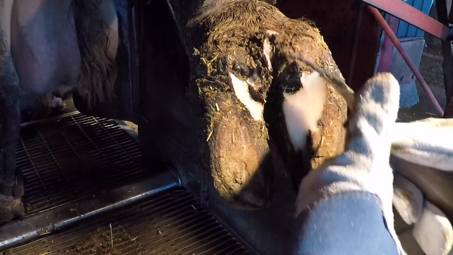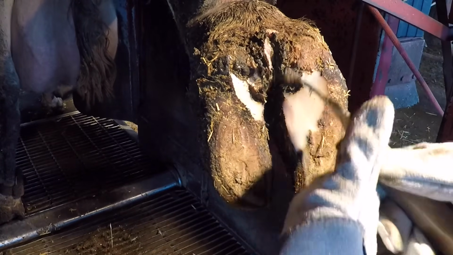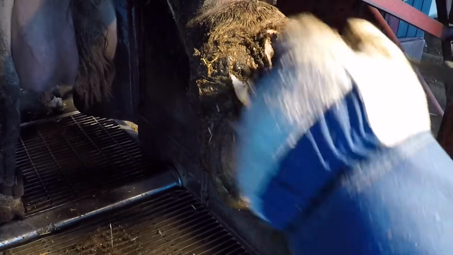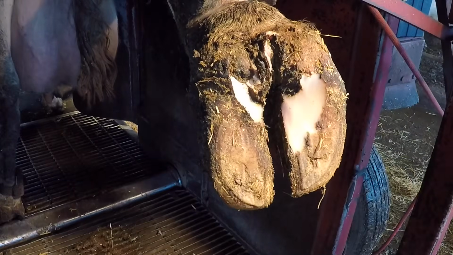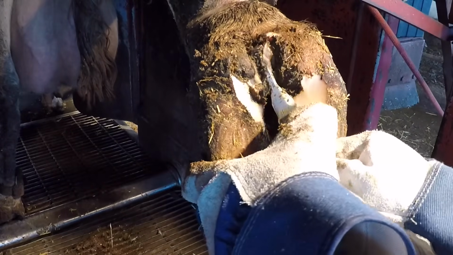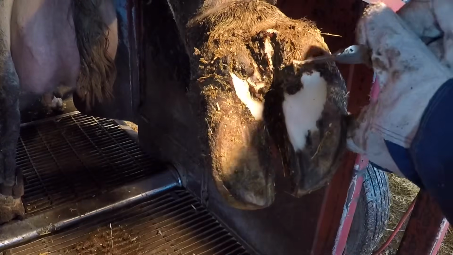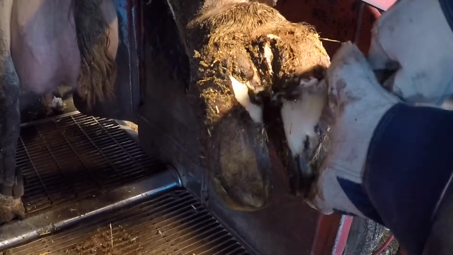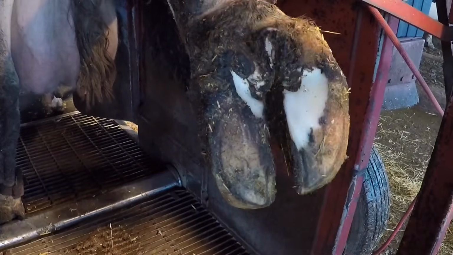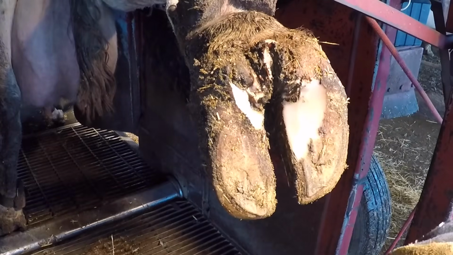First on the docket is our cow with fowl, also known as foot rot. This condition is caused by the same bacteria that causes thrush in horses, and that's Fusobacterium necrophorum. Once we get this foot trimmed up, we'll take a look at it. It's actually in between the toes on this cow. We'll get this foot trimmed up and I'll show you exactly what that looks like.